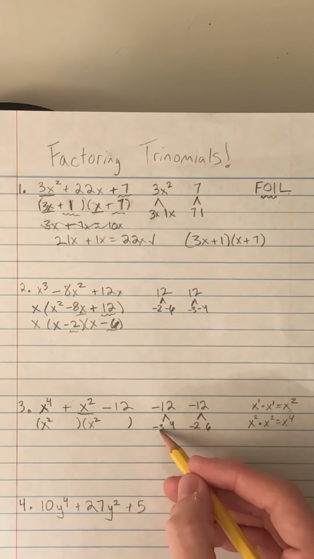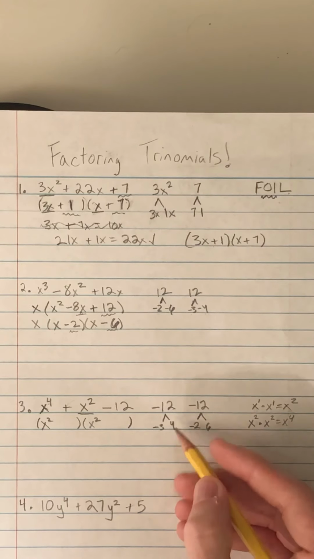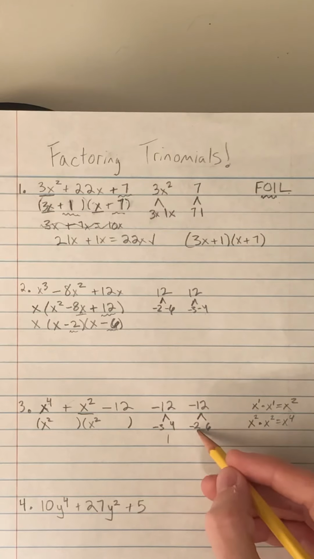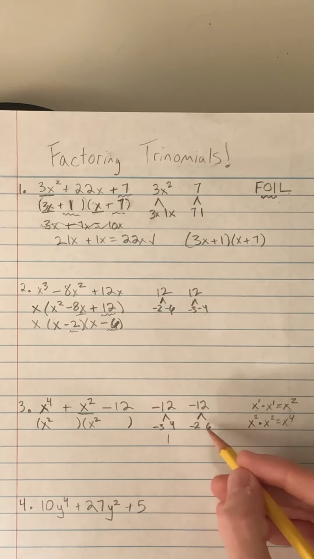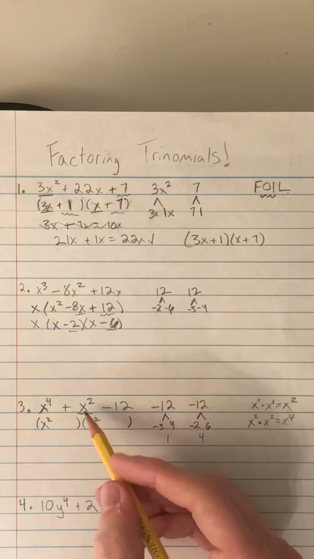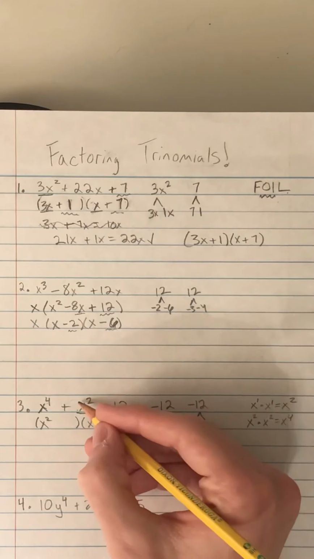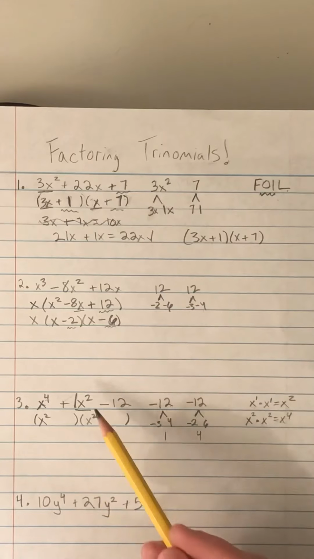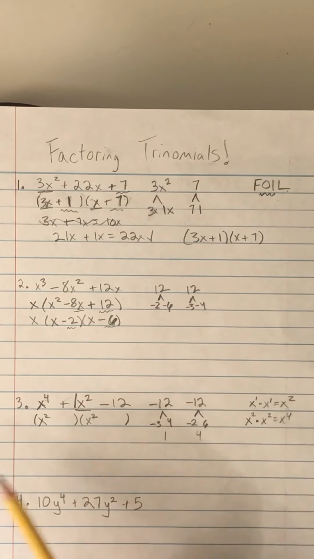So I'm thinking about negative 3 plus 4. Ooh, that would give me positive 1. Negative 2 plus 6 would give me positive 4. Not what I'm looking for in the middle, because notice that the coefficient is 1. It's not there, but remember we can think about if there's not a coefficient in front, it's 1.